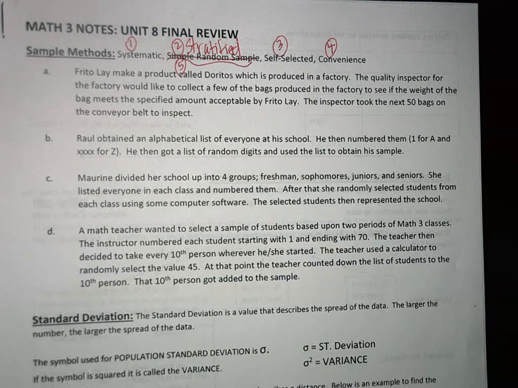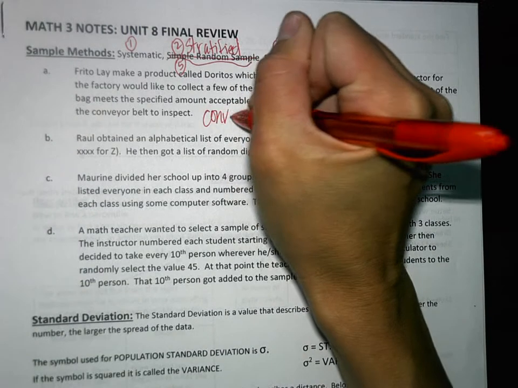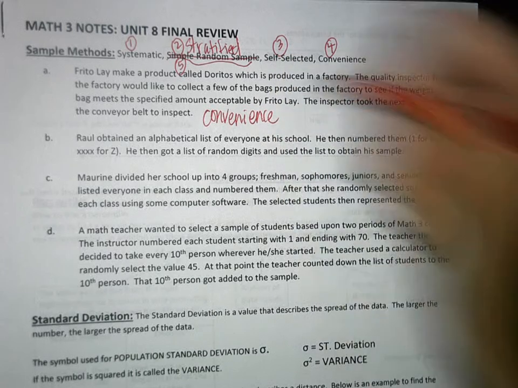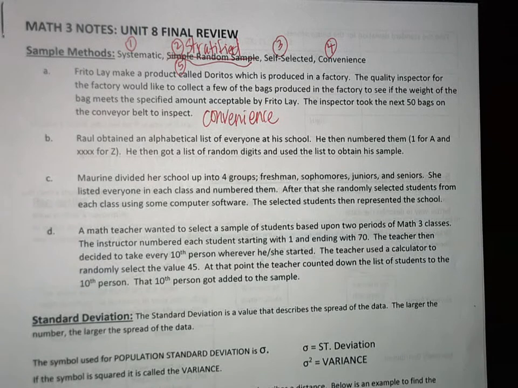What do you think A is? So on your fingers, you can show me 1 through 5. Okay, so this one is convenience. Because they're needing to check the bags, the inspector just takes the next 50 bags. So he doesn't take every 10th and wait for 1,000 or go to different belts and get chips from each month. He's just taking the first 50, seeing what happens. So that would be a convenience sample.